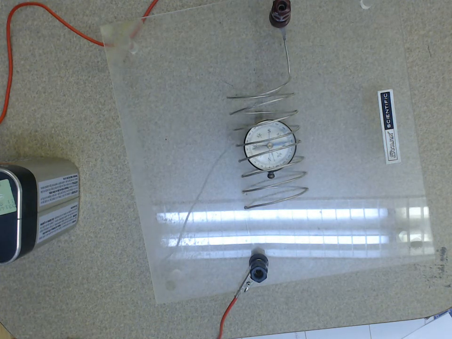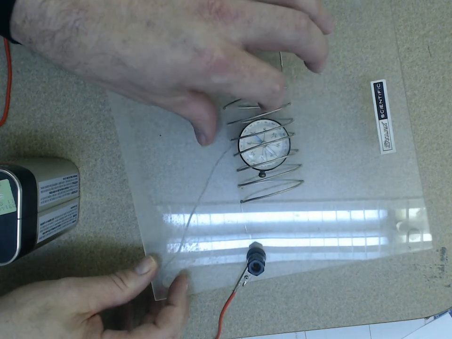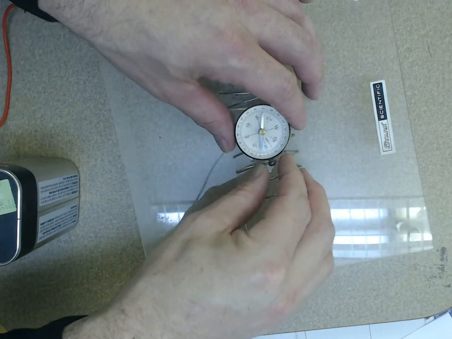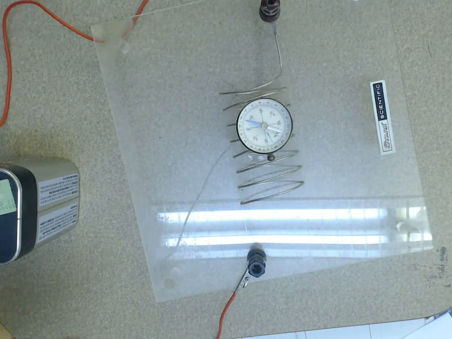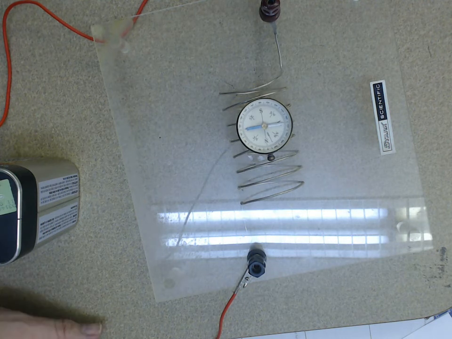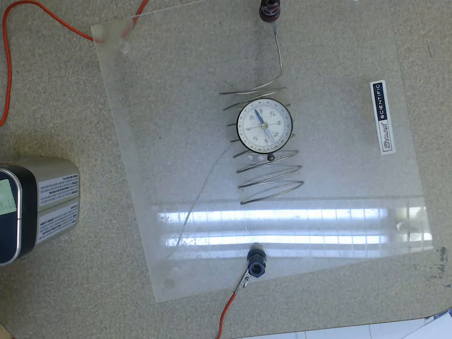Okay, another thing we can try here is, what if we take this compass and put it not on the inside, just on top, like that. Okay, so I'm going to have it go from the black lead down to the red lead. Or sorry, that's incorrect. It's going from the red lead to the black lead. Didn't change anything. Notice it's deflecting the other way because it's on the outside now.